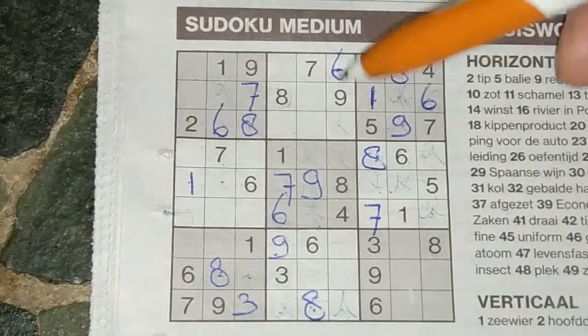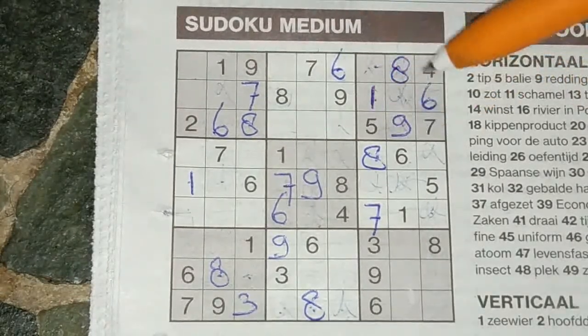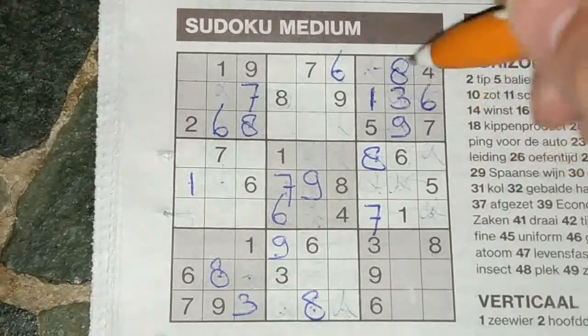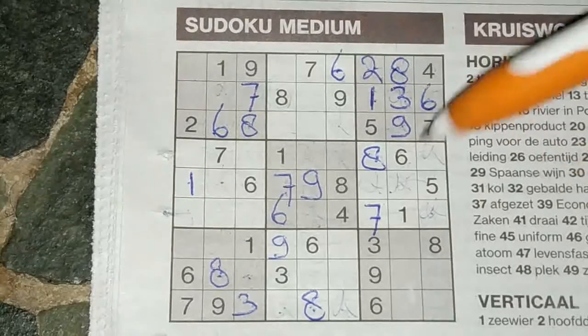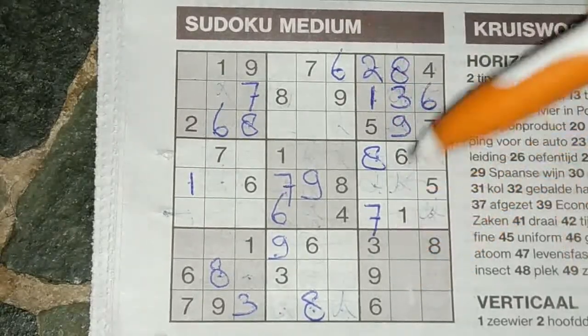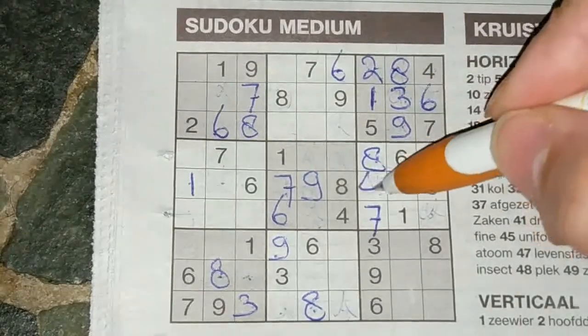Two missing numbers in this big square. For the numbers 2 and 3, we have a 3 over there, so no 3 here, 3 should be there, and the 2 goes there. One missing number in this big column for the number 4.